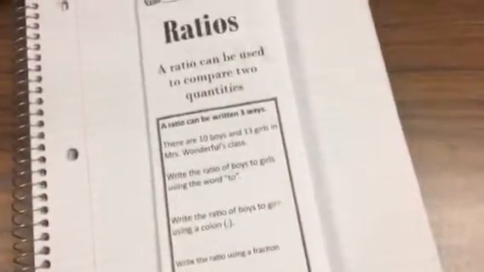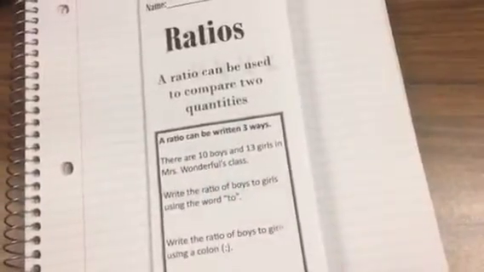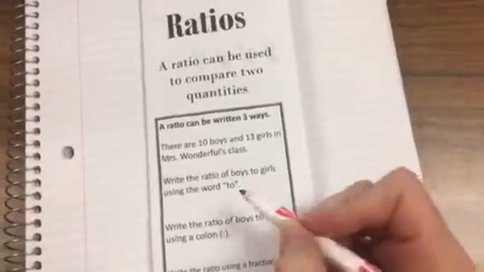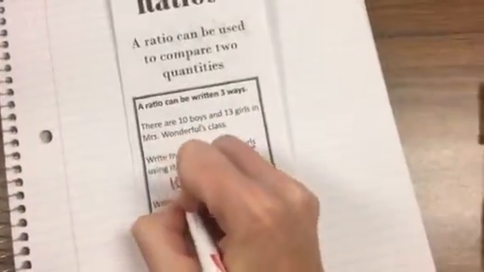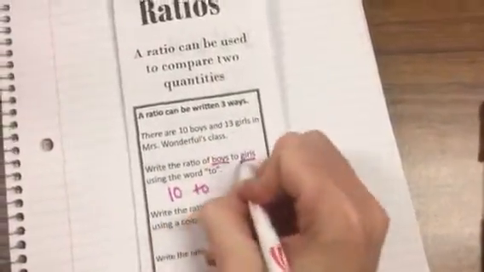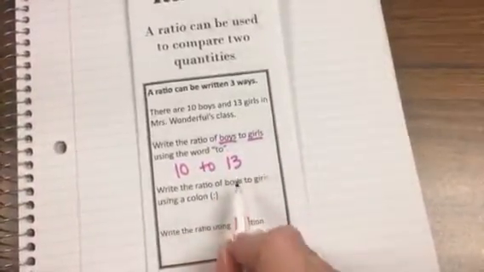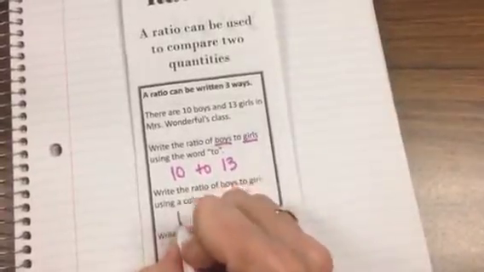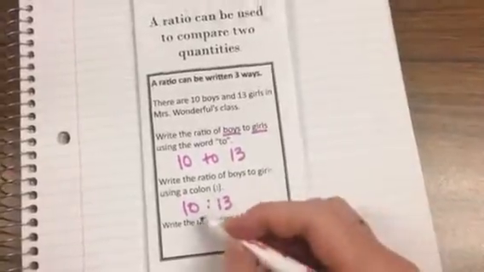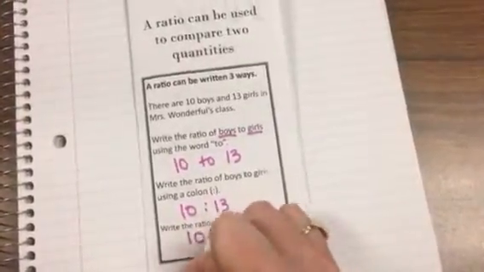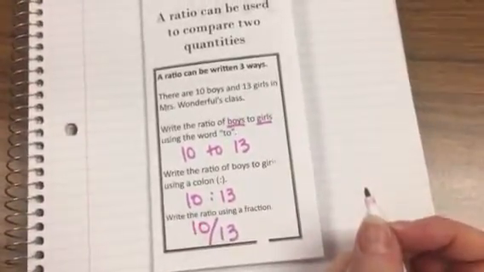Now I'm going to show you how to do the front. It says a ratio can be written 3 ways. There are 10 boys and 13 girls in Miss Wonderful's class. And so your job is to write the ratio of boys. We're comparing boys to girls. So there are 10 boys. We're using the word to. And there are 13 girls. Exact same ratio, boys to girls, using a colon. So 10 boys to 13 girls. The last one says write the ratio using a fraction, so that one's going to look something like this. 10 boys to 13 girls.